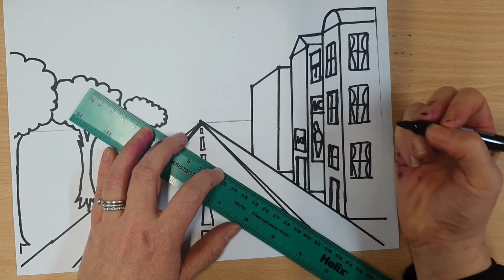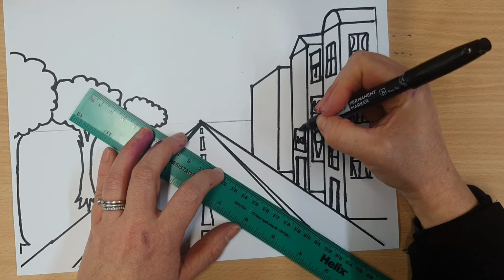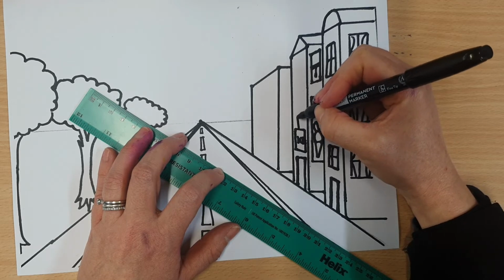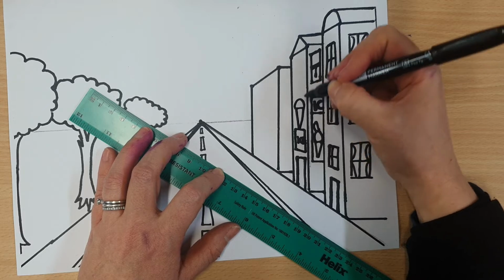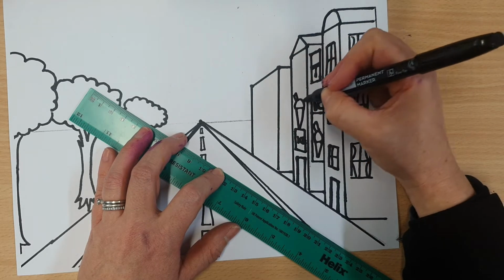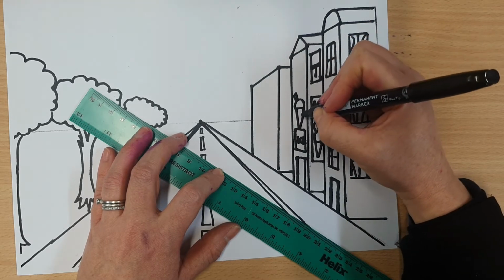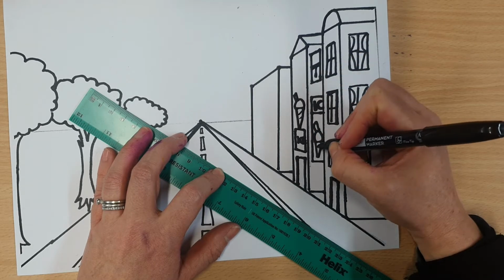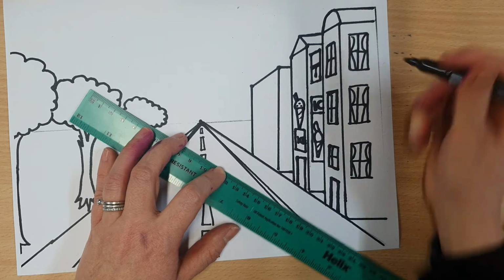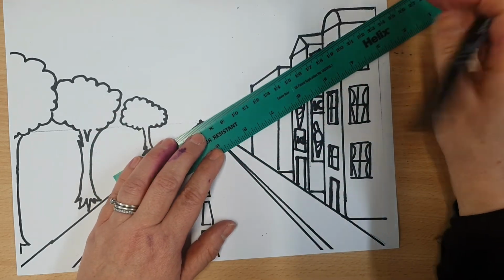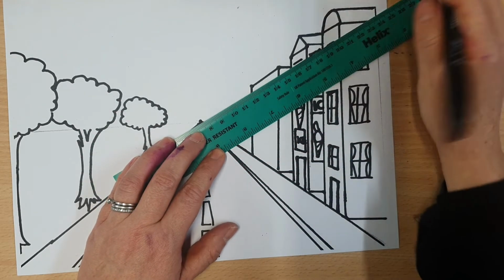And then we could have a giant ice cream at the top of this ice cream parlour. We can have a little bit of detail and some chocolate chips on that one. And then at the top, we can have a window as before.